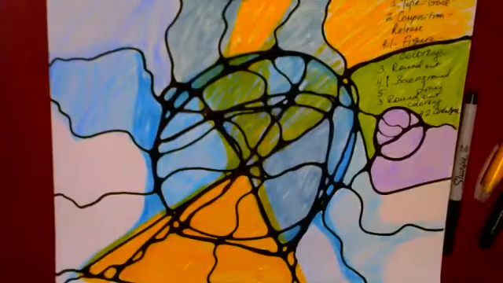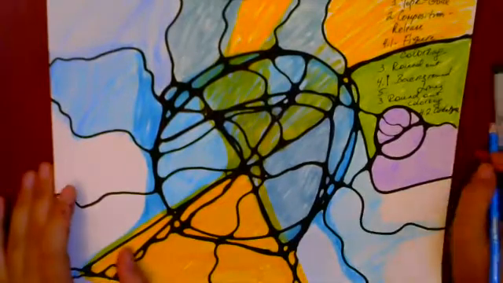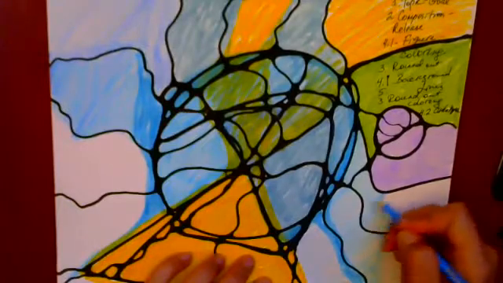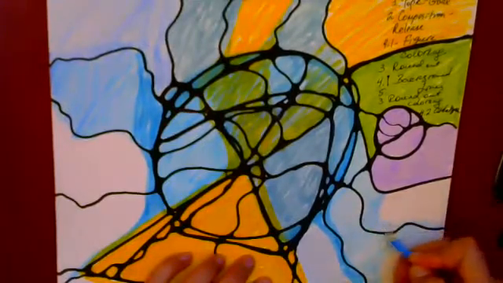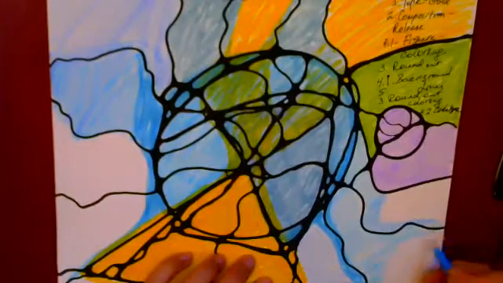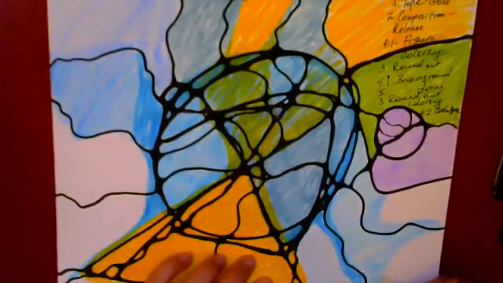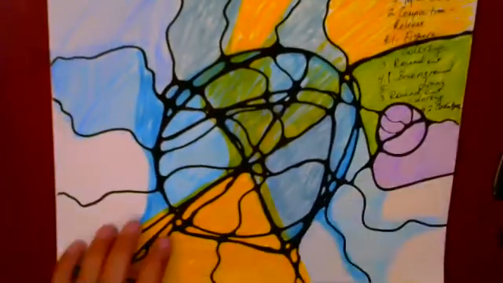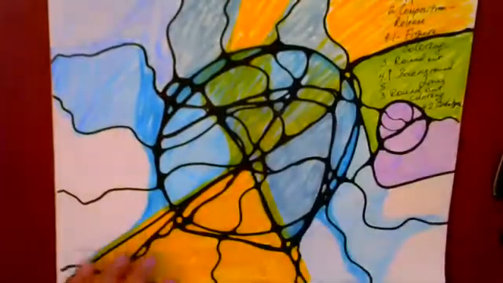Now you can leave some of your picture white, like I said, because it's okay to do that. White is a part of color. White is actually one of the highest colors because in it exist all the shades and all the colors. But it's your choice.